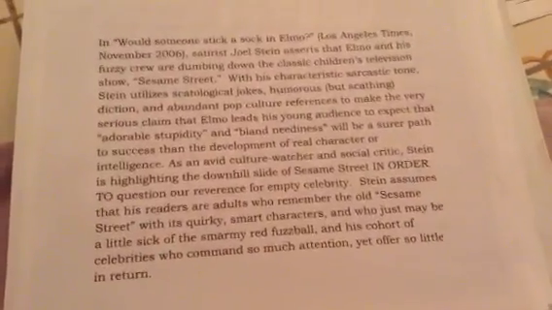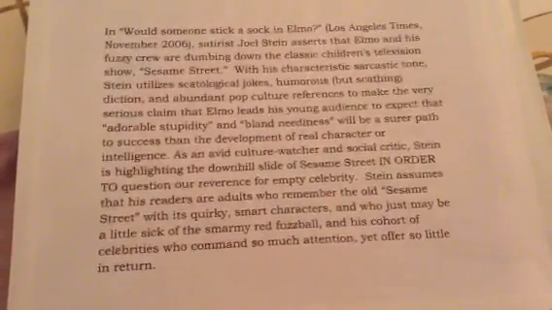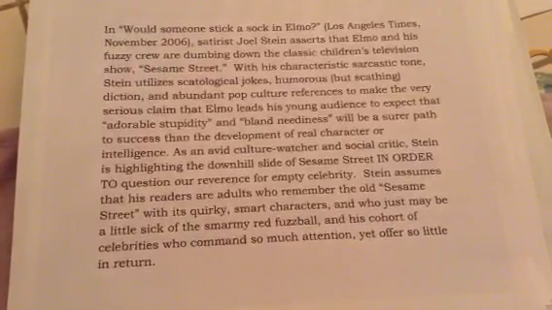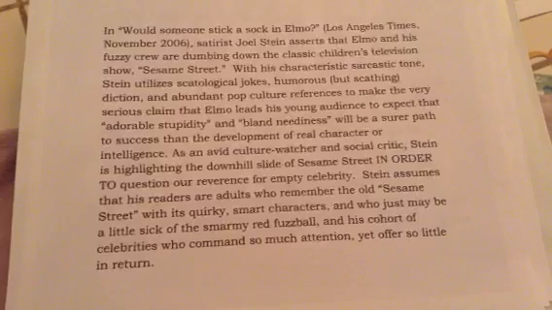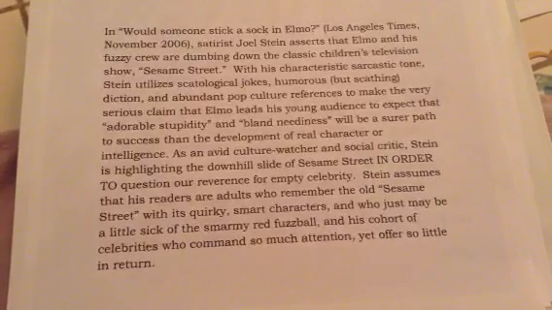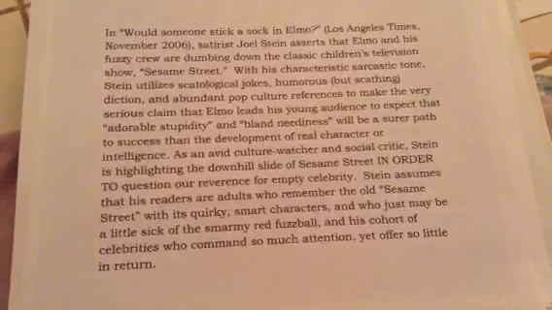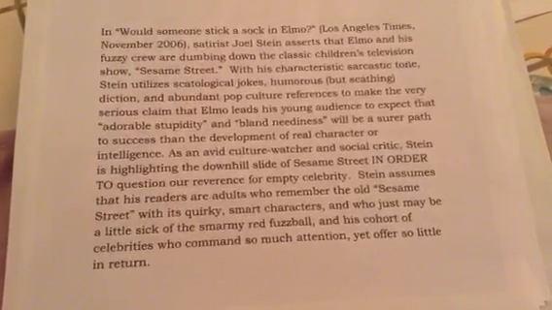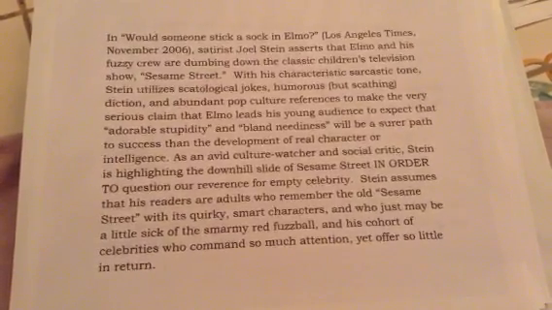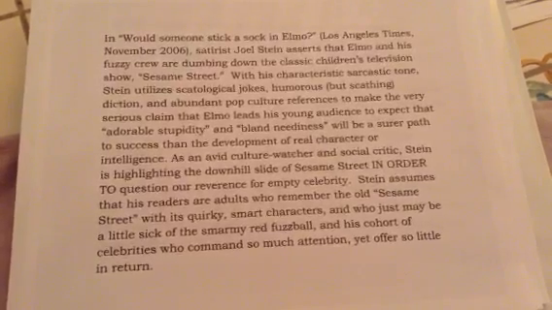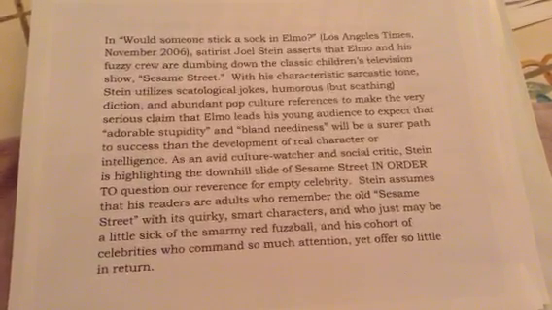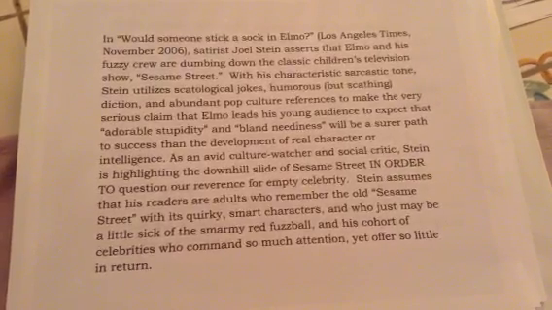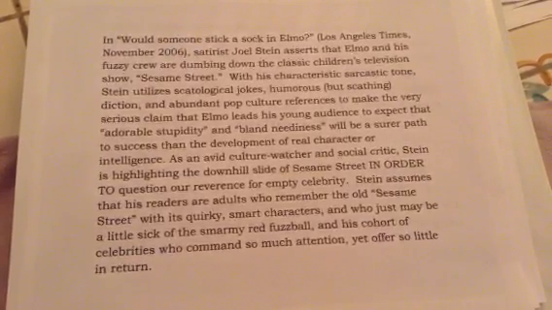In "Would Someone Stick a Sock in Elmo," LA Times, November 2006, satirist Joel Stein asserts that Elmo and his fuzzy crew are dumbing down the classic children's television show Sesame Street. With his characteristic sarcastic tone, Stein utilizes scatological jokes, humorous but scathing diction, and abundant pop culture references to make the very serious claim that Elmo leads his young audience to expect that adorable stupidity and bland neediness will be a surer path to success than the development of real character or intelligence.